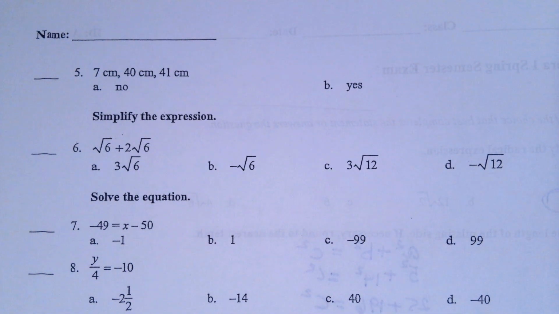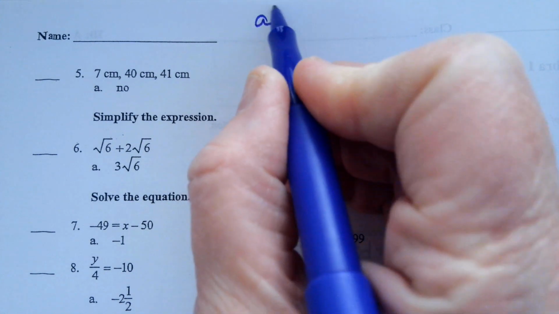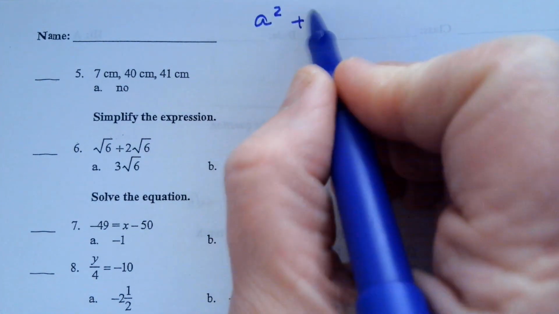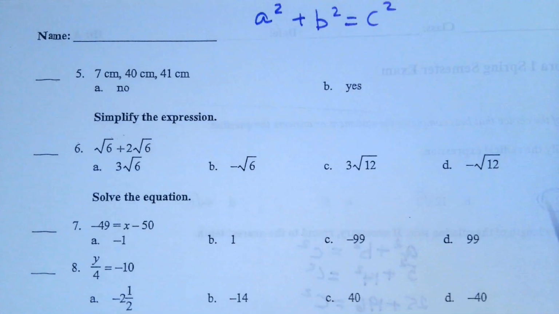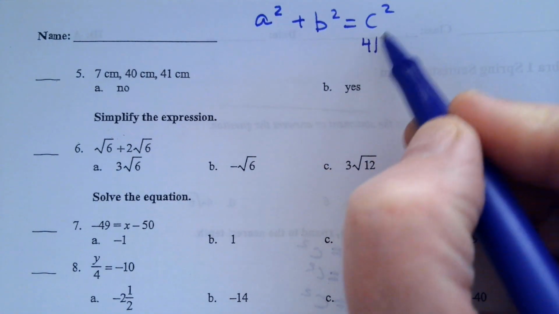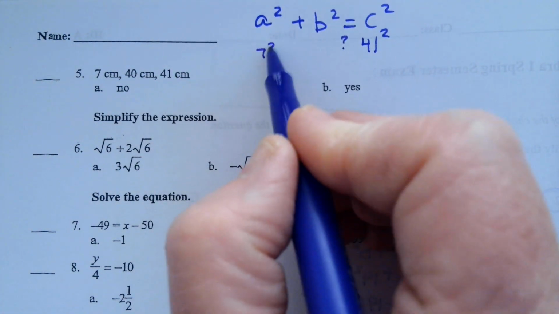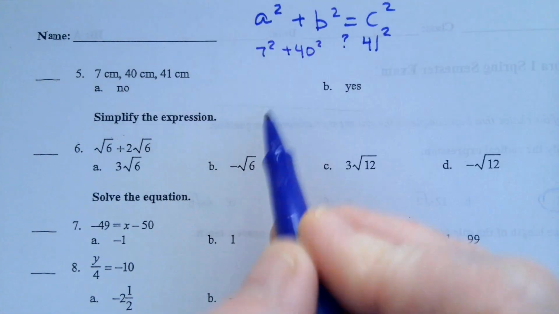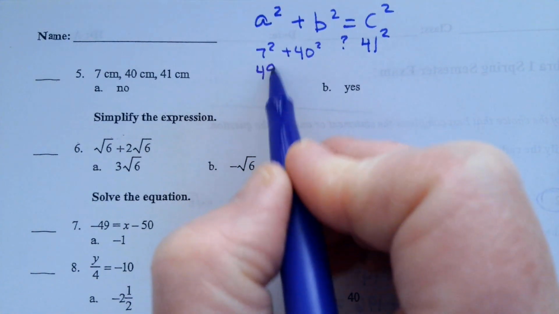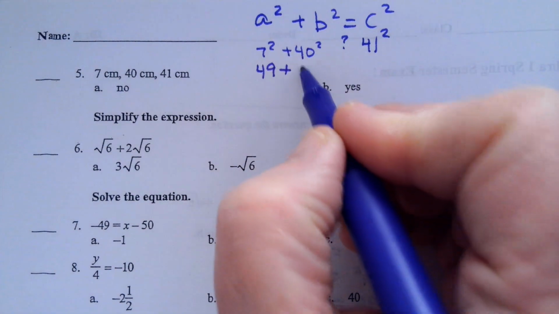Next question is the same thing. Can you use these to make a right triangle? So you're testing out a squared plus b squared equals c squared. C has to be the longest side, which is 41. We want to know if 41 squared is equal to 7 squared plus 40 squared. 7 squared is 49. 40 squared is 1600.